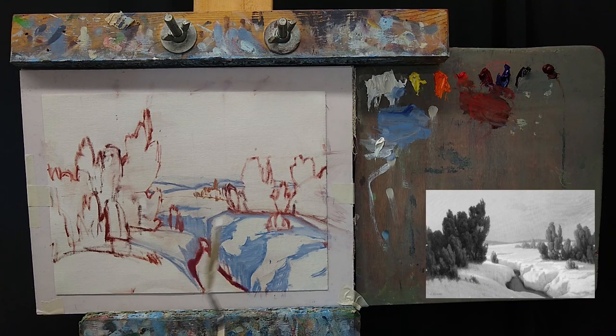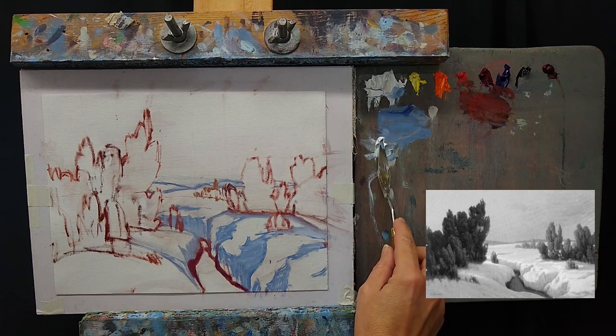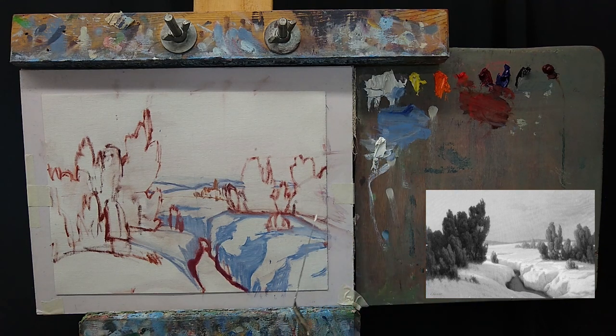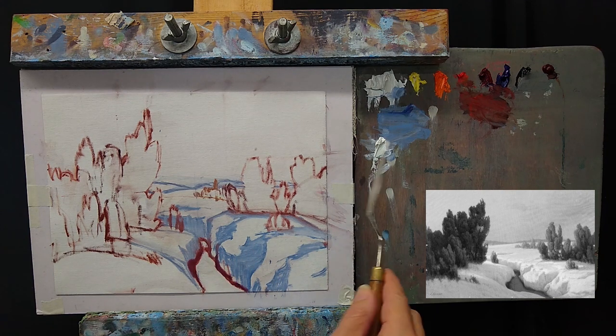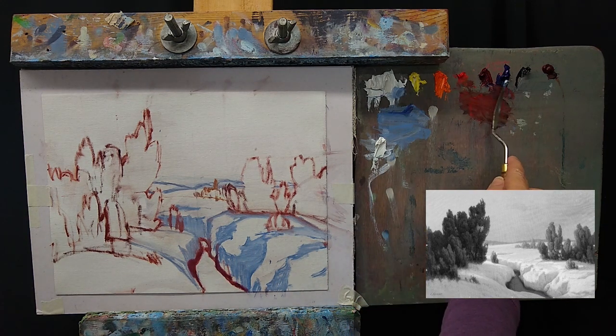Because as you can see on this one, when you just look at the color picture, it is really hard to tell whether the shadows in the snow are same or different from the sky values.